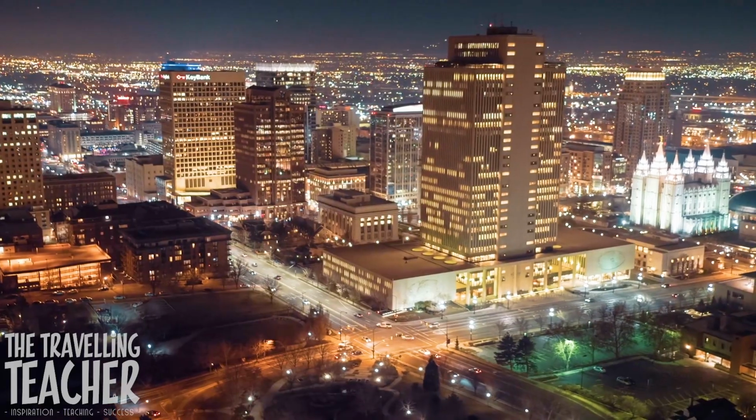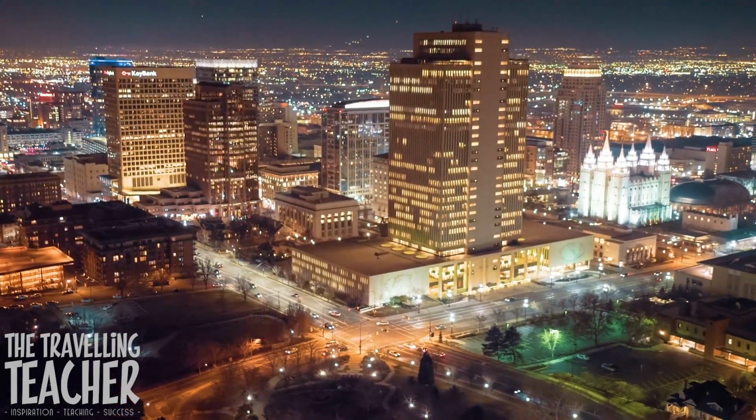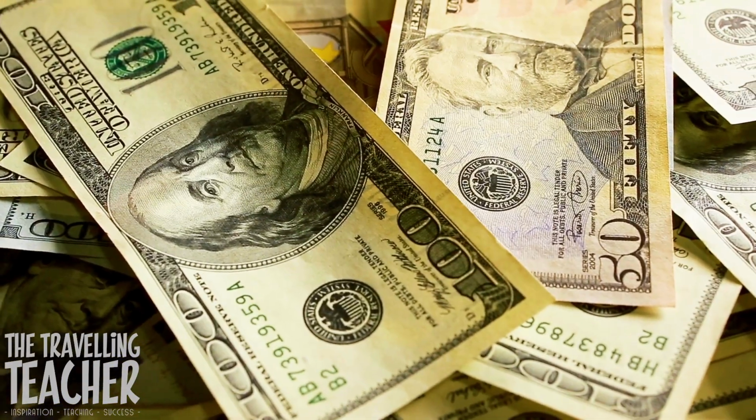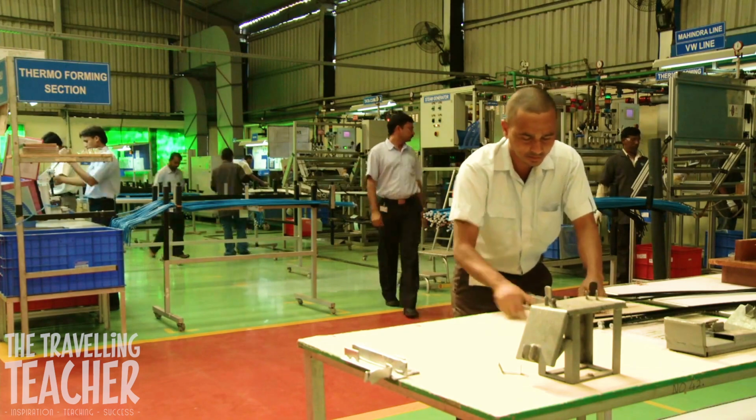There are a vast number of pull factors which attract people to leave the countryside and move to a city-urban region. The main pull factors are: number 1, cities offer more well-paid employment opportunities.